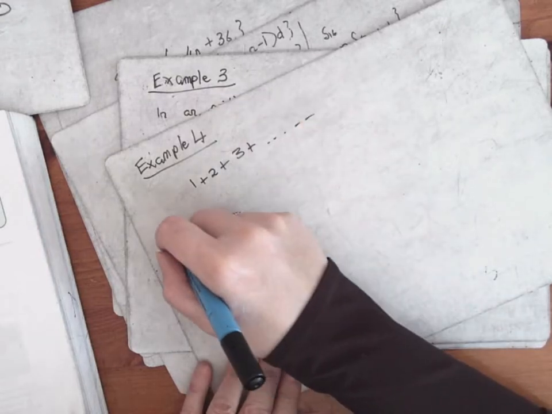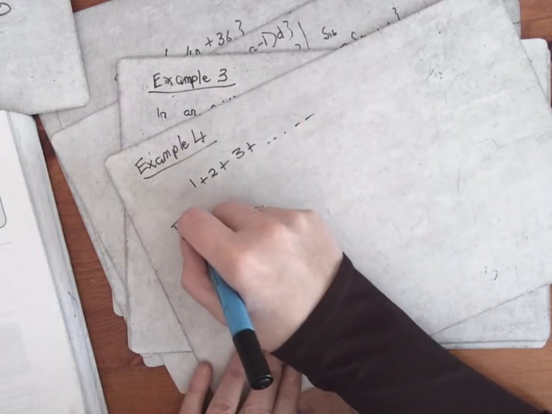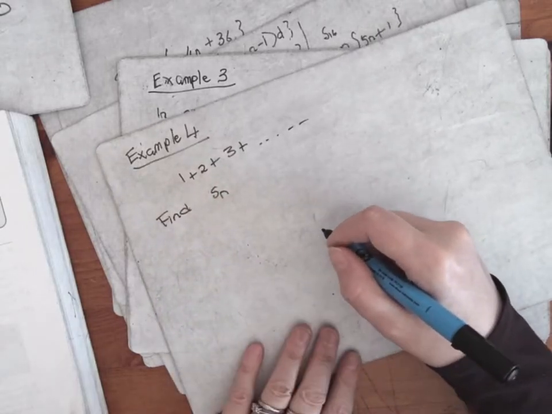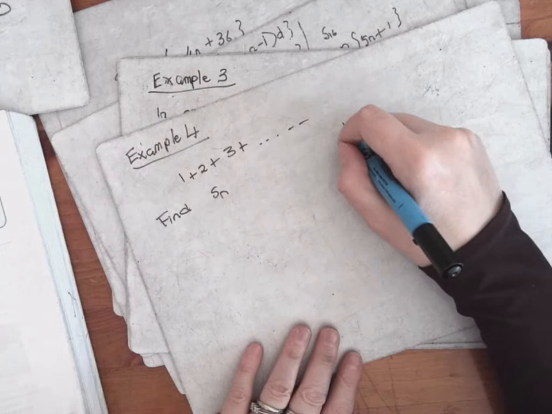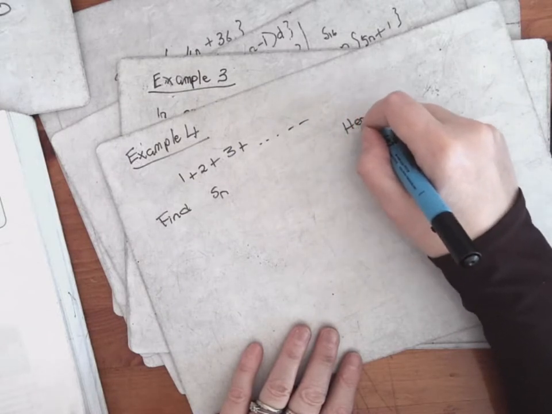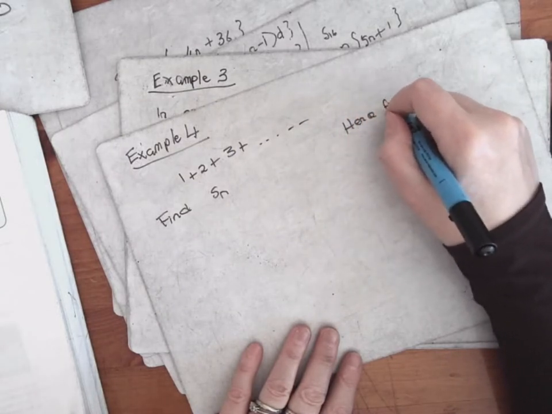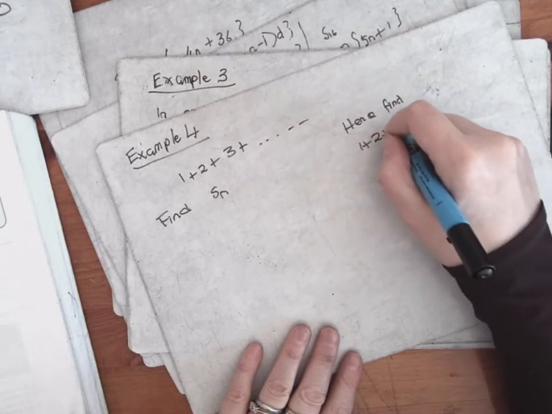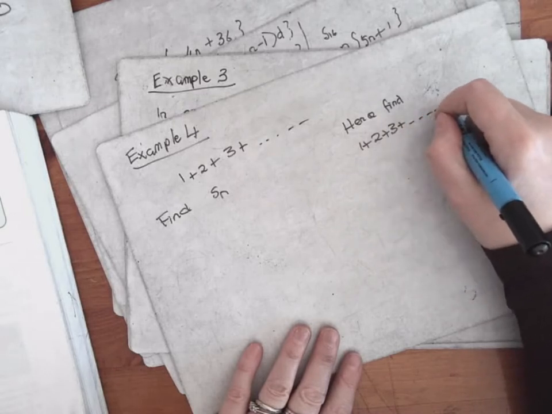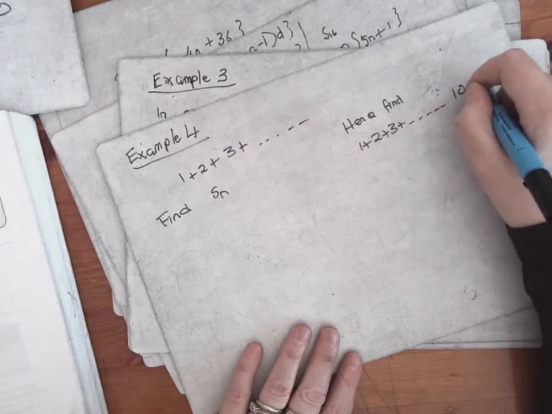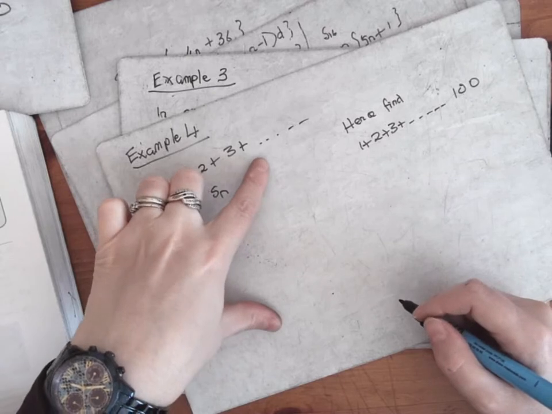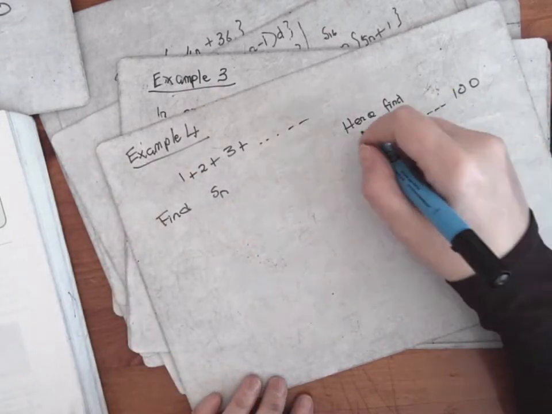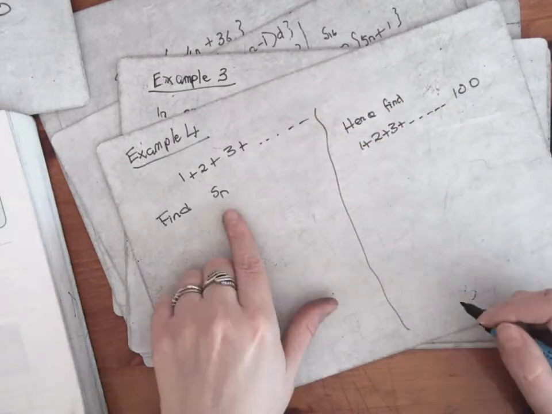Okay, so it says find Sn, and then it says hence find 1 plus 2 plus 3 plus all the way up to 100. Okay, so here's my series, find Sn, and then it says hence find 1 plus 2 plus 3 all the way up to 100. Okay, so I'm going to do this bit first.